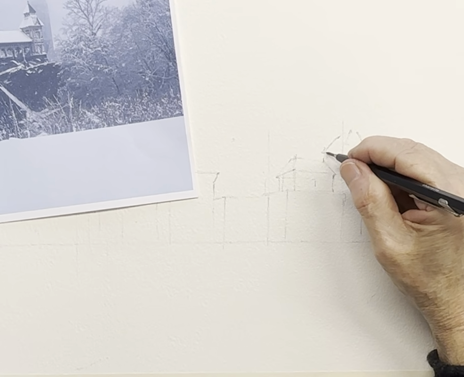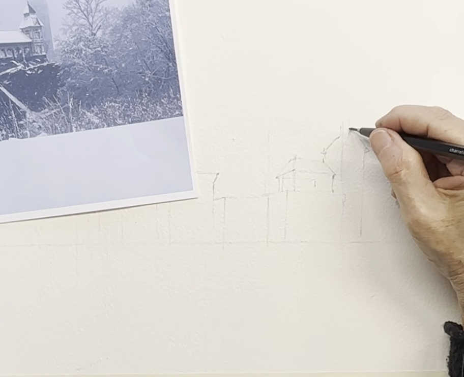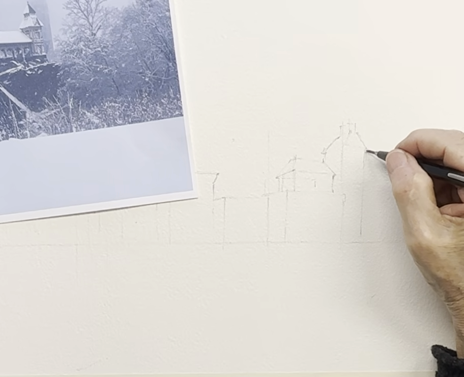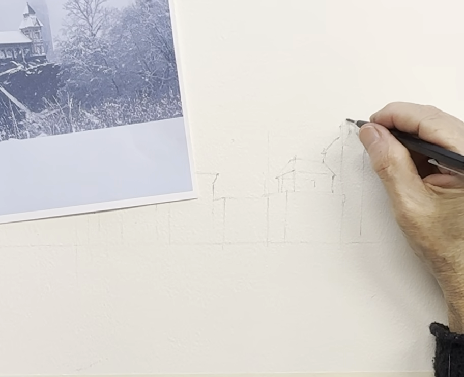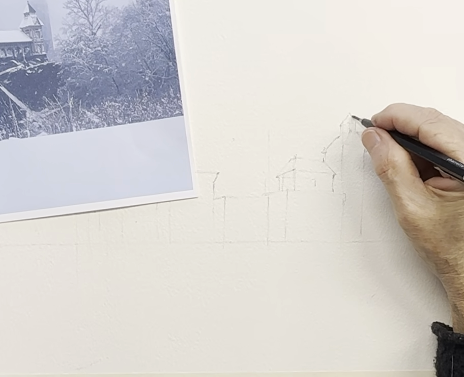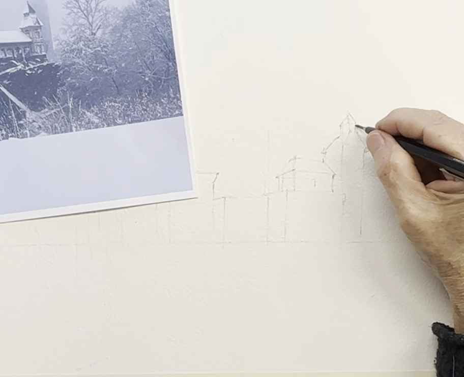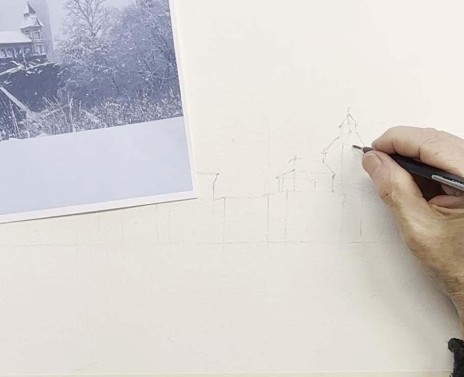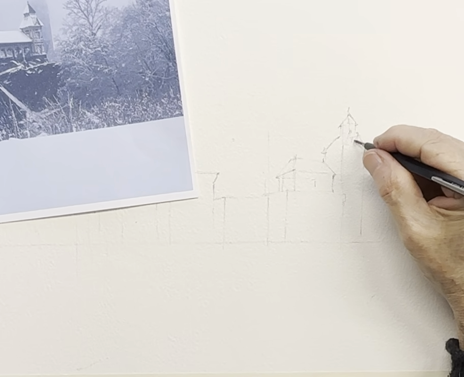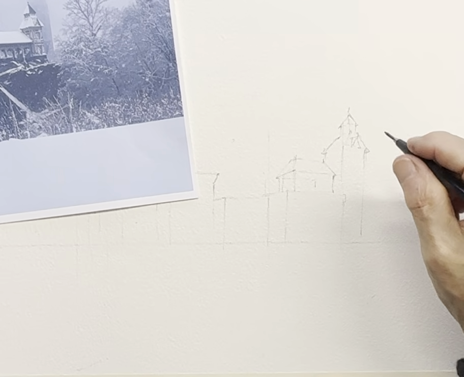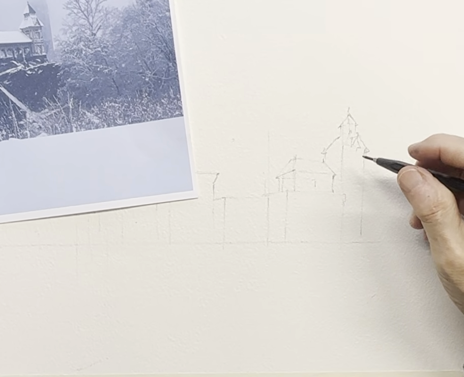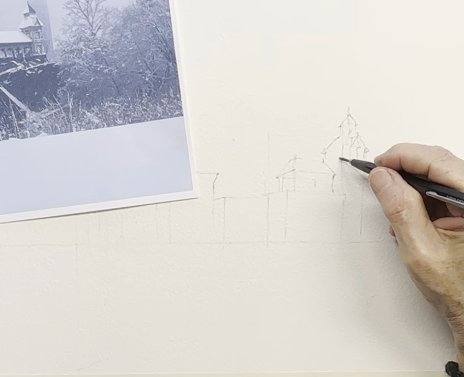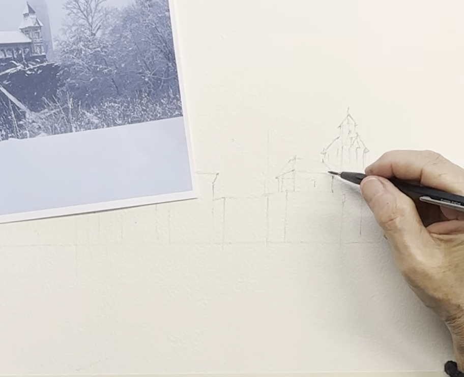I want this to be all freehand and have some fluidity and looseness to it. But again, not be quite as loosey-goosey as a fully plein air sketch might be. So I'll be toggling back and forth between all these different leads and pencils. All of them will be listed in the description when I post the video.